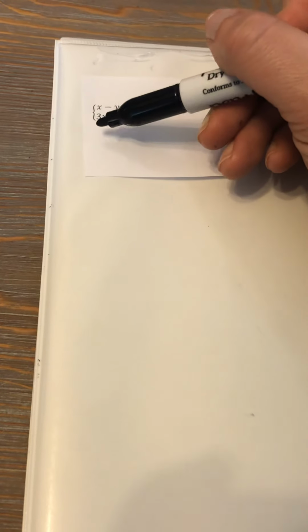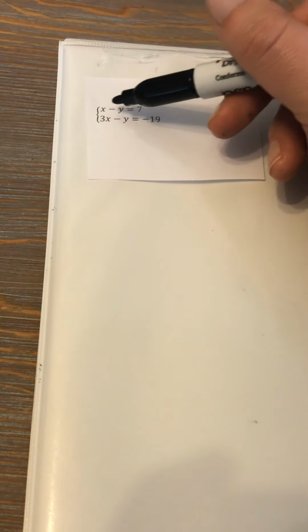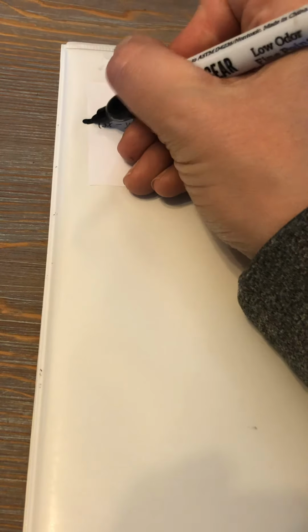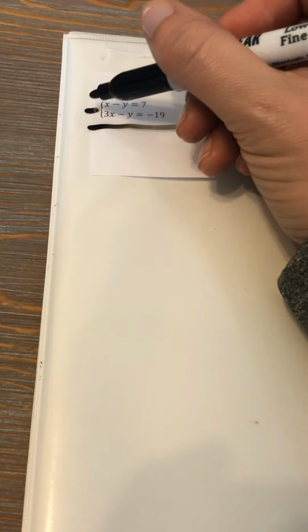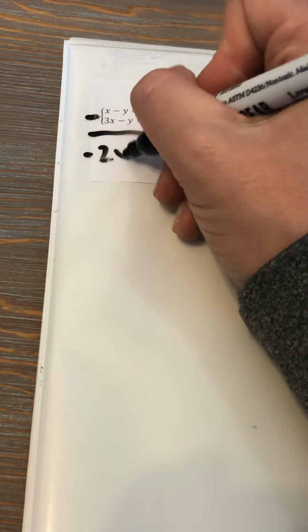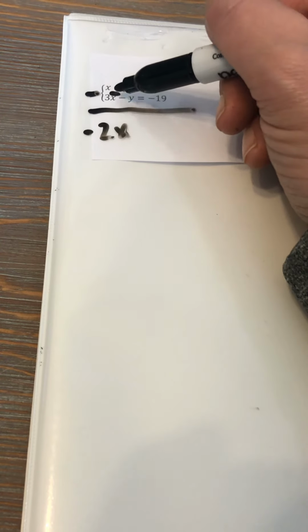So we're going to start with this example here to see what we get. And the x's are different, but the y's are the same. Since the y's are the same, it's a negative and a negative, we're going to go ahead and subtract so that we can actually eliminate. So 1x minus 3x is negative 2x. The reason we subtract it is because when we subtract a negative, it's like adding.